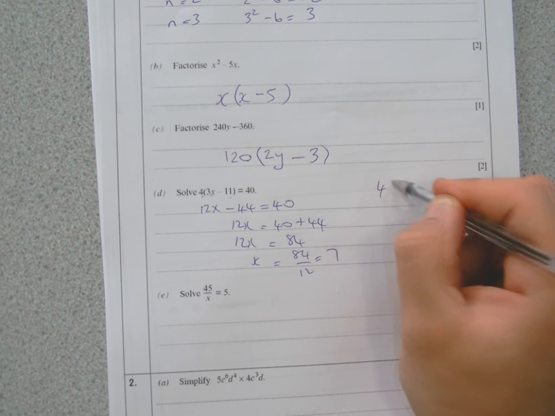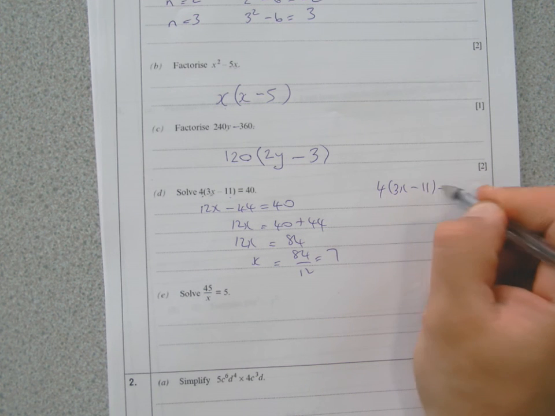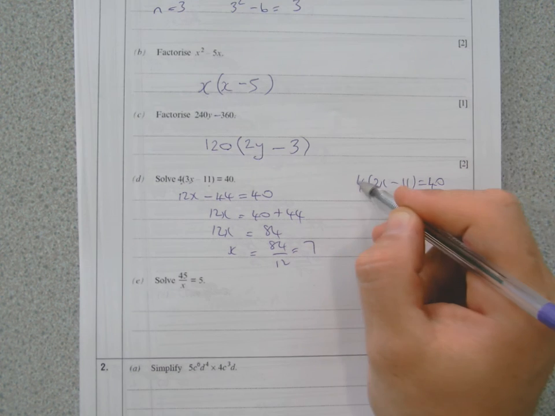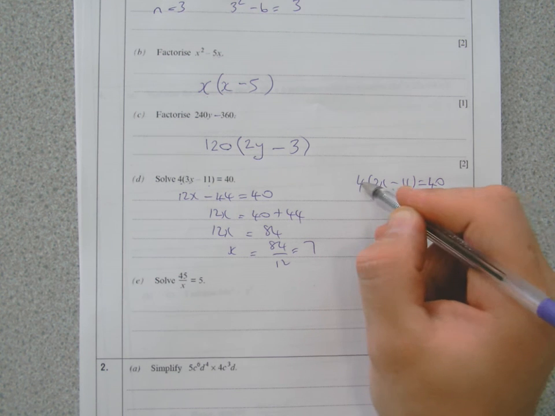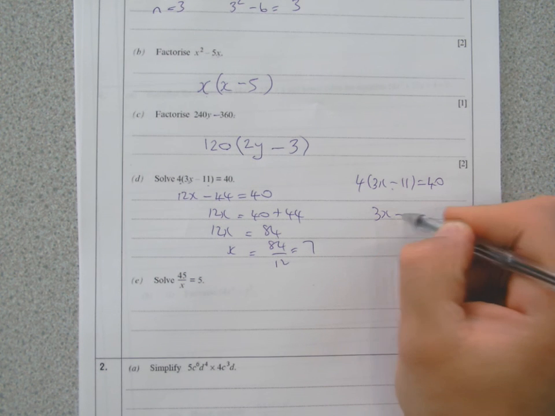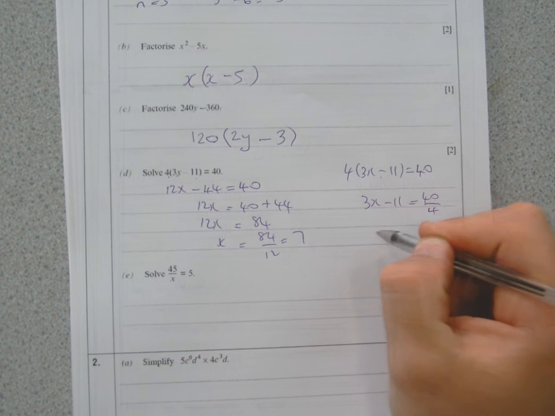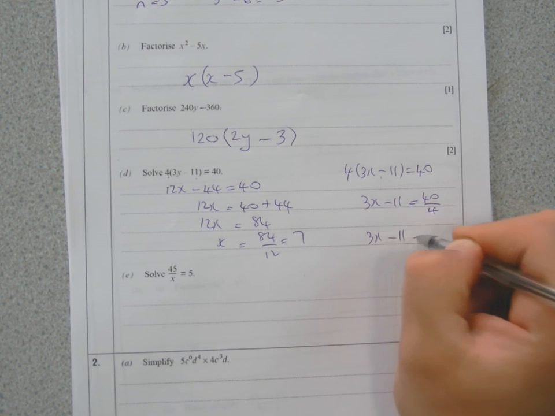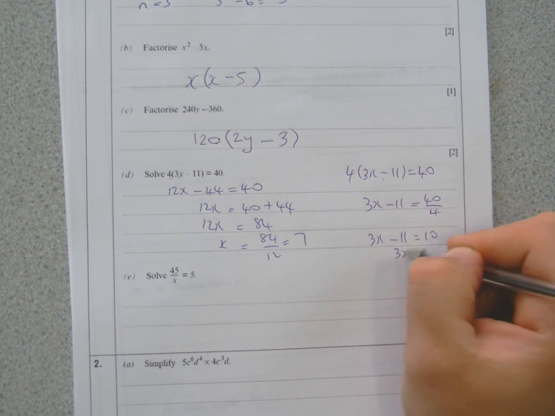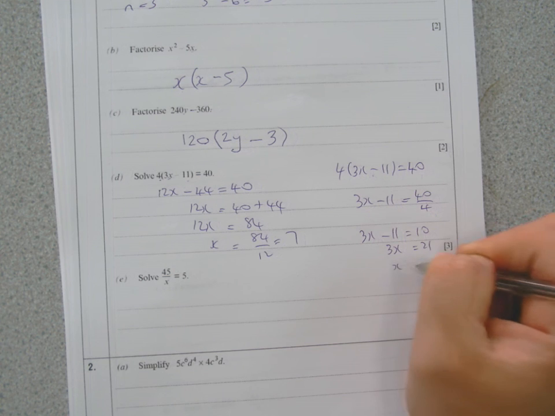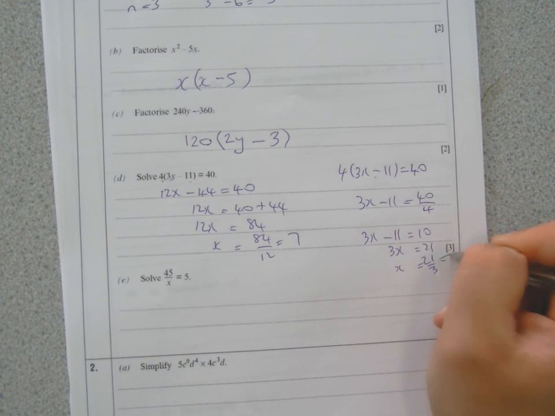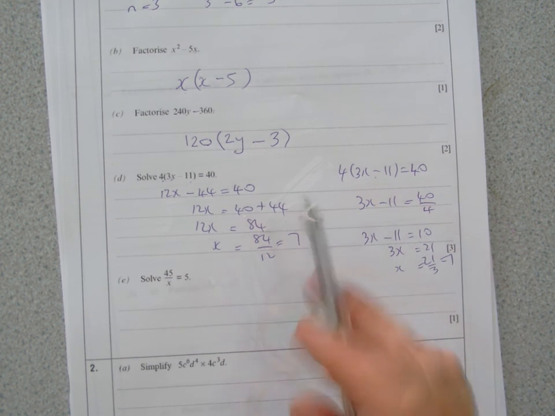The other way you could have done it, right? There is another way. You could have made it a little bit easier. Because you've got 4 times this bracket, you could take the 4 over, okay, leave the bracket as it is, take the 4 over, because it's times in that bracket, and divide. So you get 3x minus 11 is 10, 3x then is 21, and x is 21 divided by 3, which is 7. It doesn't matter which way, right, because you've got to calculate as well, it doesn't really make any difference, your choice.